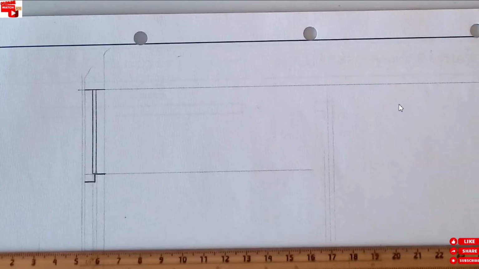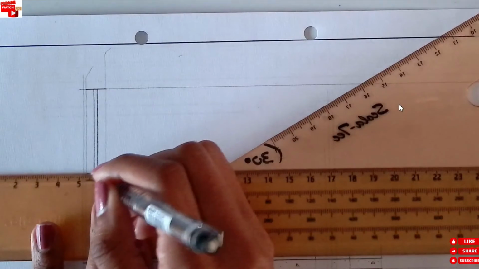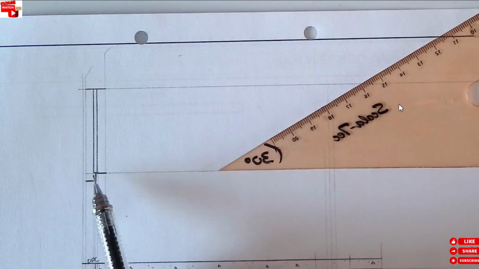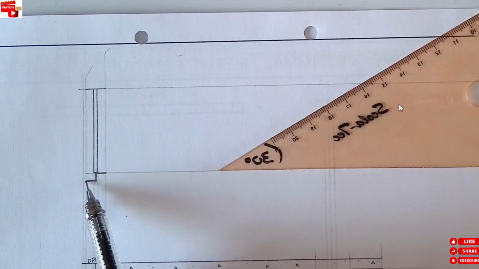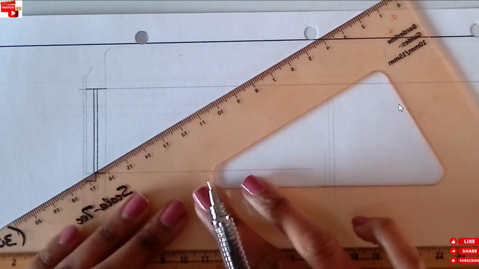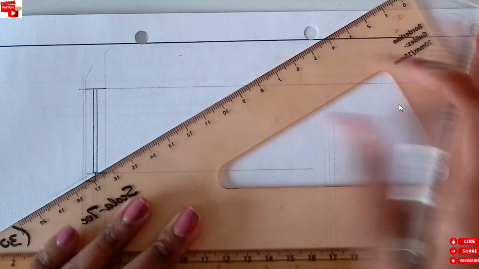Then we are going to take the 30-degree set square. We're using this corner of the window and this corner of the wall. You're going to draw 2 lines from there. The first line is going to come out from the corner of the window.